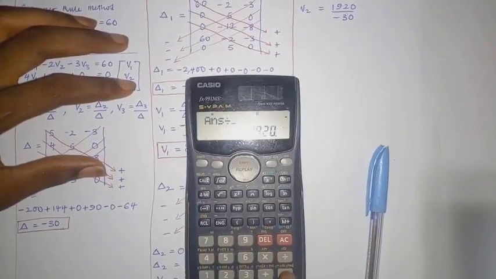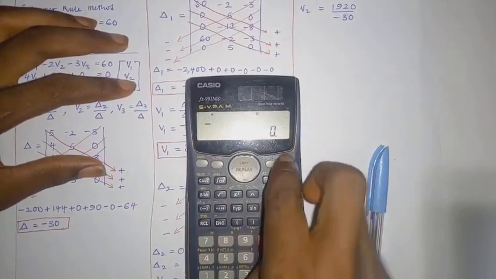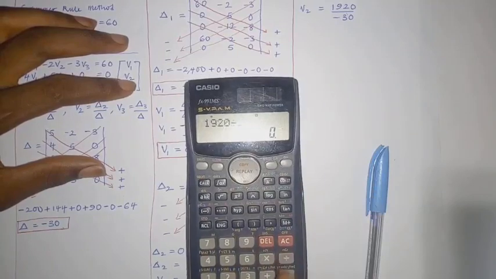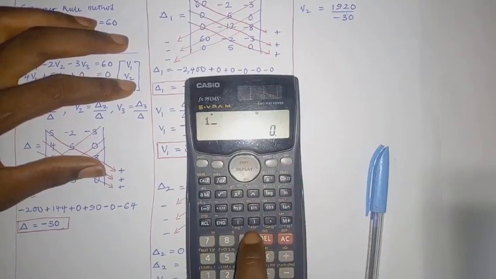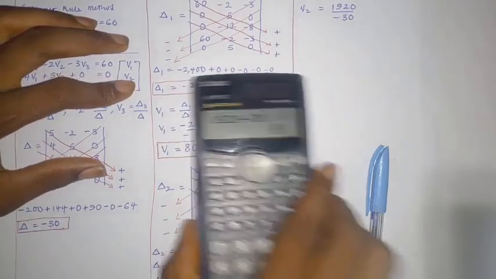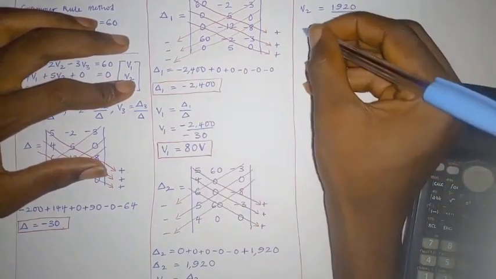1920 divided by minus 30. It will give me minus 64.